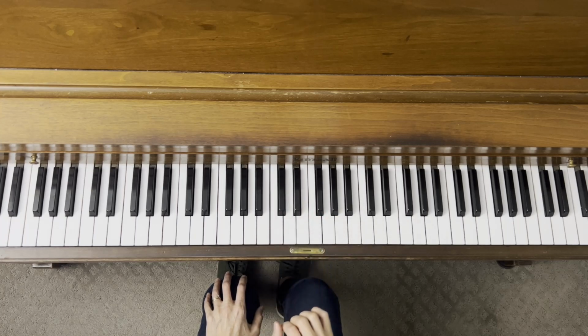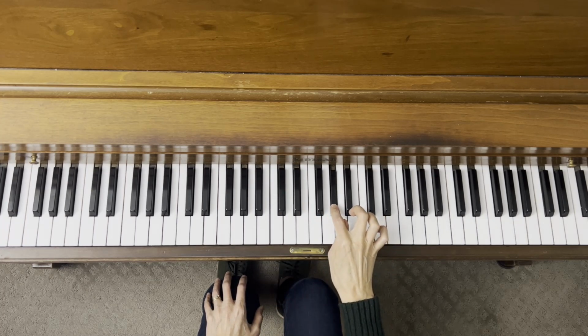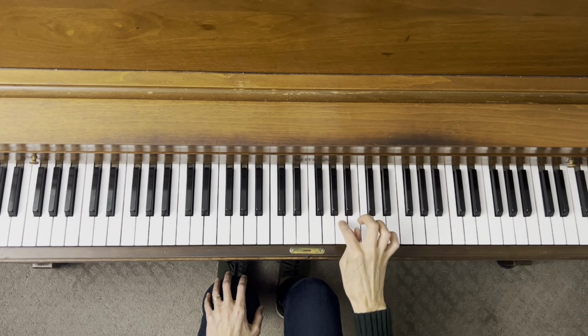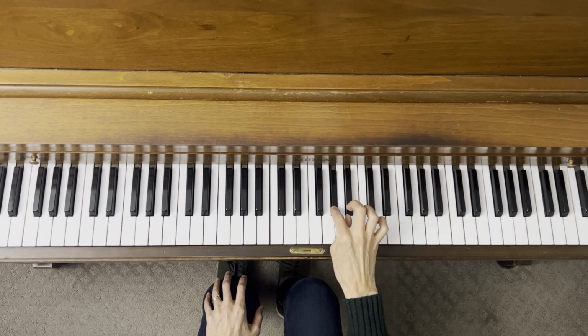Now let's try one more. What about this note here? This is another black key. So this note could either be a G sharp because we go up to it, or an A flat.